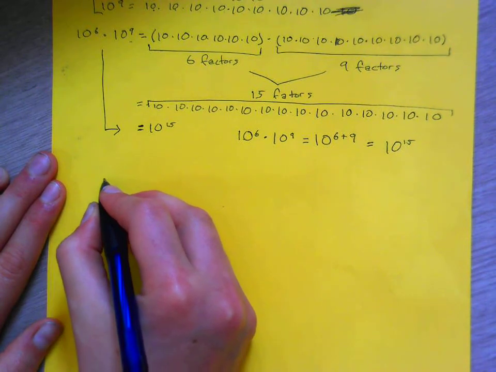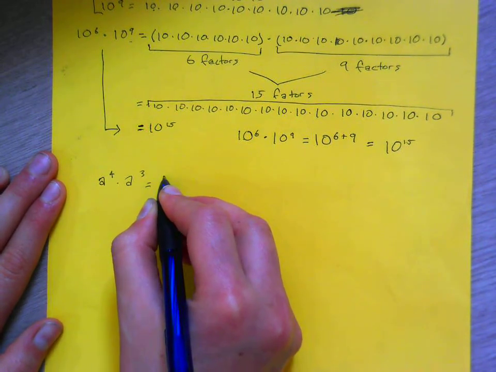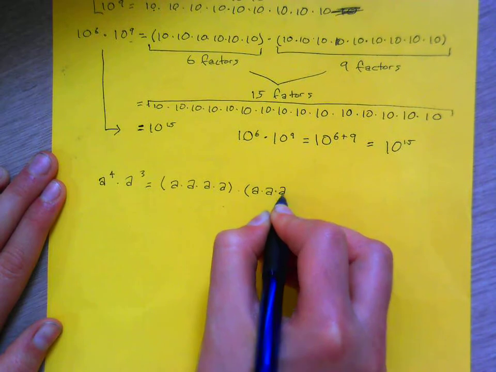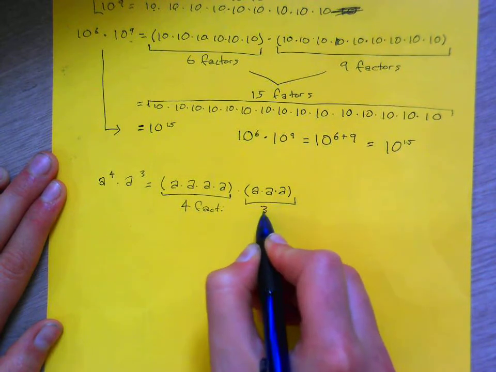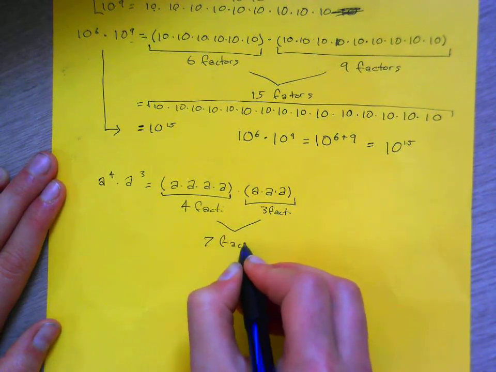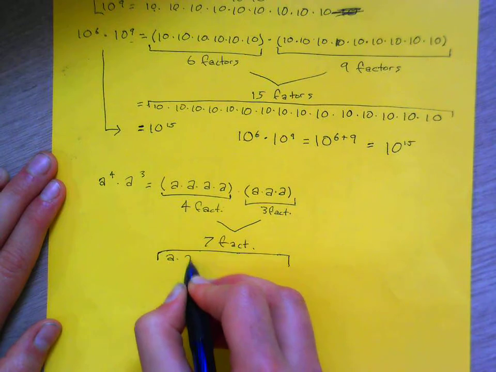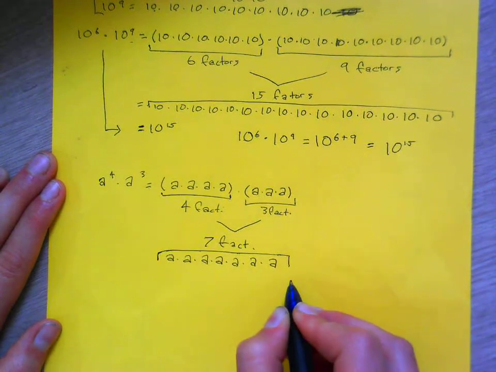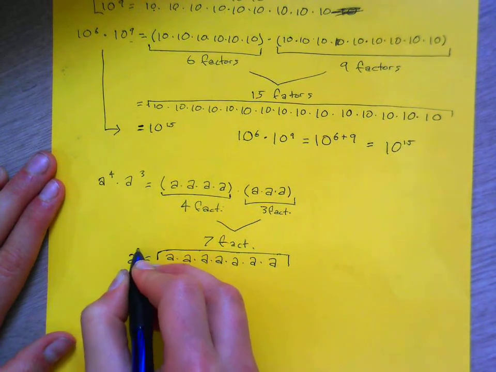If we have a to the power of 4 times a to the power of 3, we could write it as a times a, 4 factors, and 3 factors, or we could add them together and say 7 factors. 7 factors, written below, is 1, 2, 3, 4, 5, 6, 7. 7 factors is equal to this expression up here, which is equal to a to the 7.